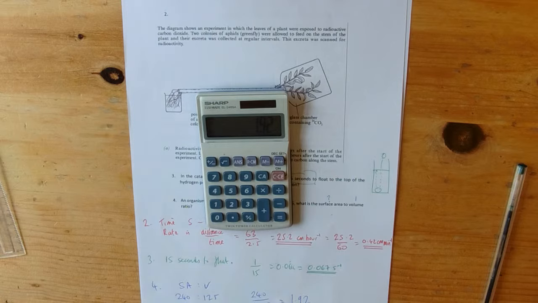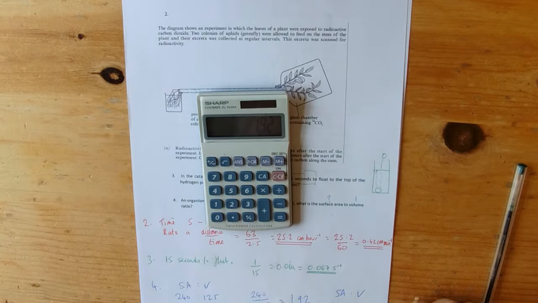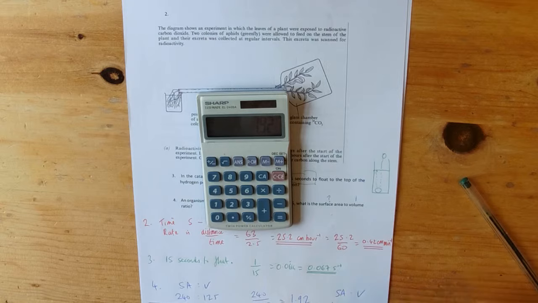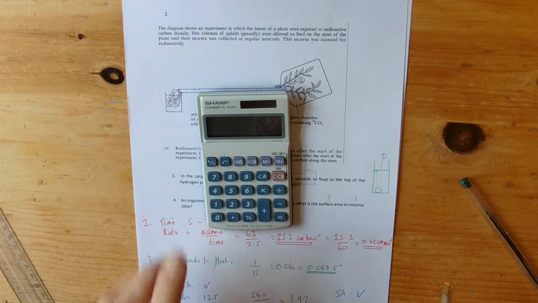1.92 to 1. So sometimes when you've got loads of calculations everywhere, it's hard for the examiner to find the answer. Sometimes there's a space below to write it, or you can write it neatly. So I would go something like surface area to volume is 1.92 to 1. And I tend to, as you probably noticed, double underline answers to make it really clear. That's no doubt at all what my answer is there.